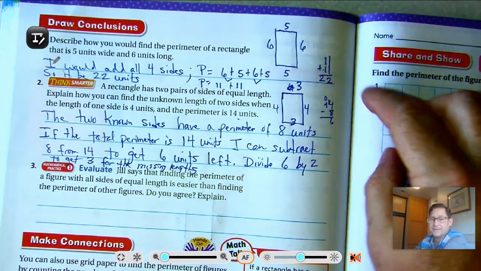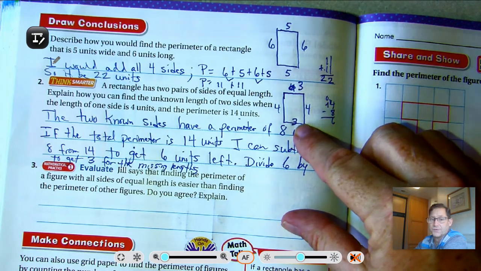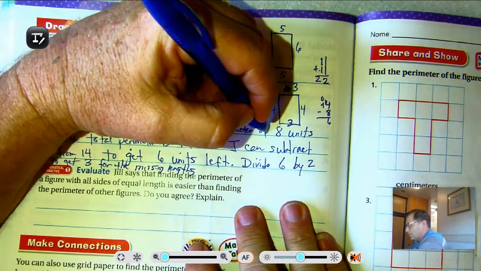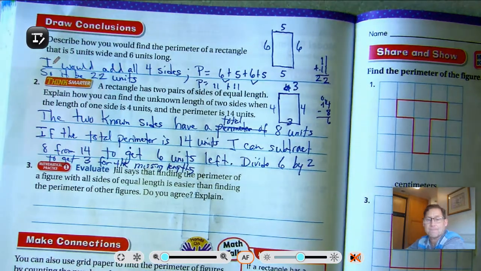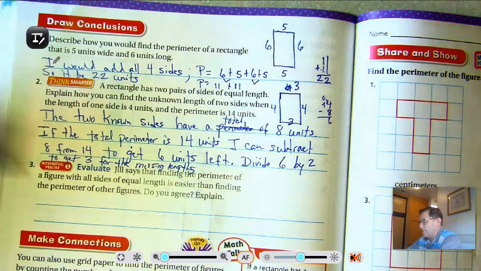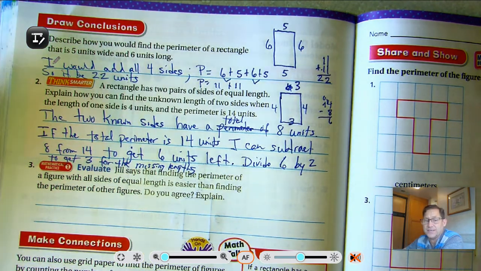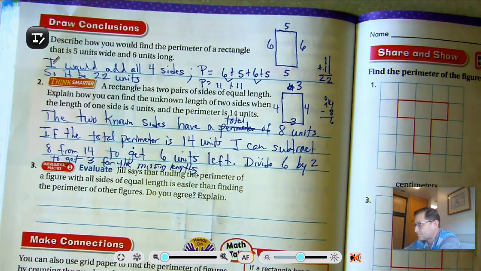Four plus 3 is 7. 7 plus 4 is 11. 11 plus 3 is 14. Okay, so the two known sides have a total of 8 units. If the total perimeter is 14 units, I can subtract 8 from 14 to get 6 units. Divide the 6 by 2 to get 3 for the missing links or missing sides.